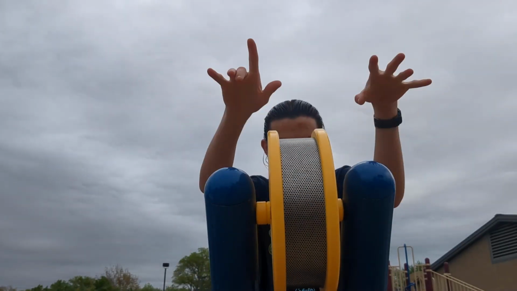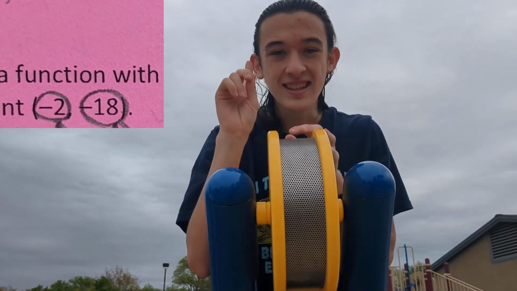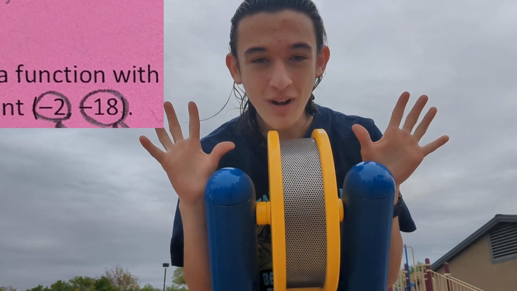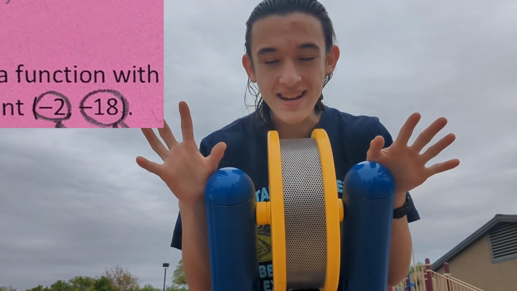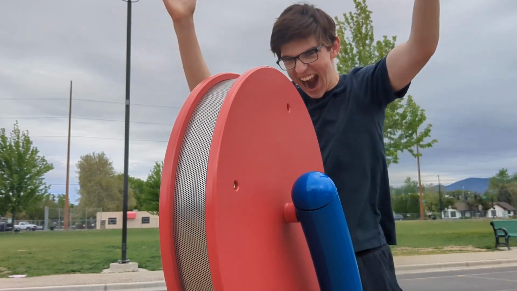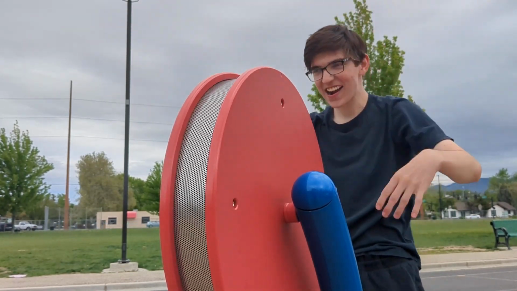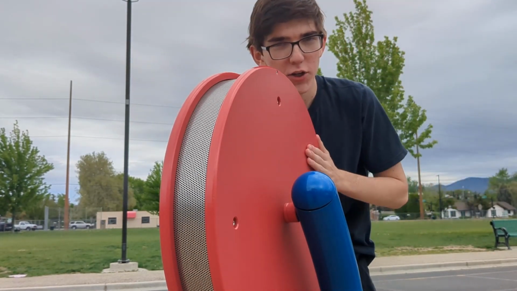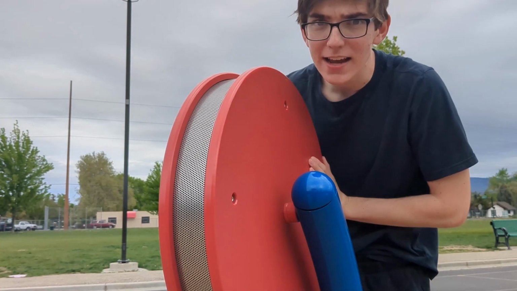Okay, hotshot. It's okay to make mistakes sometimes. I am complex. See this little ordered pair that says the graph passes through negative 2, negative 18? Do we plug them in for x and y?